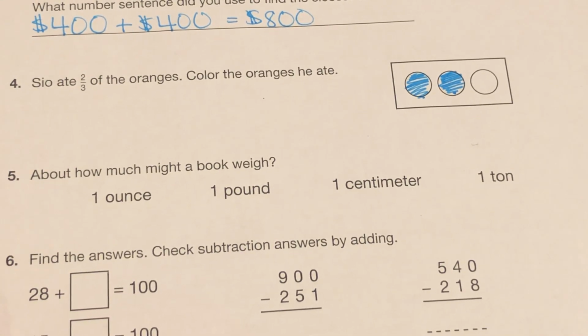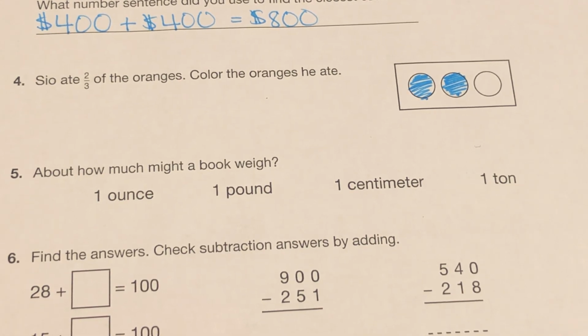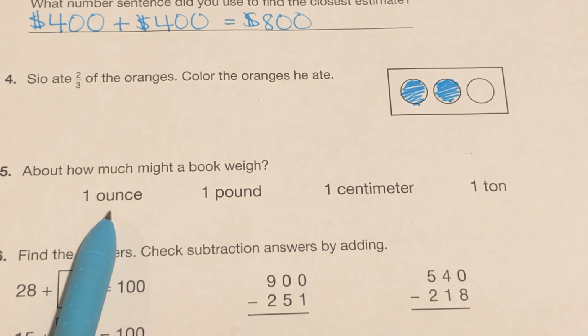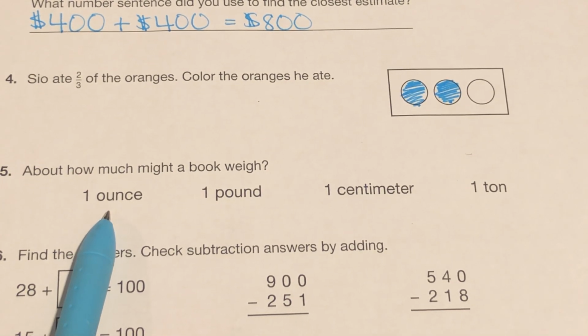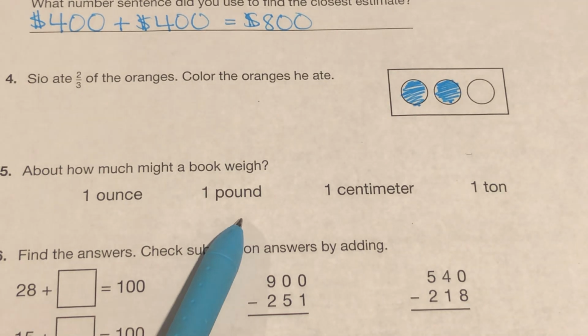Number 5. About how much might a book weigh? So let's think about this. 1 ounce. Okay, 1 ounce is a very small measurement of weight. 1 pound. Okay, so think about a pound. Sometimes you can buy a pound of sugar. Okay, so it's a reasonable weight.